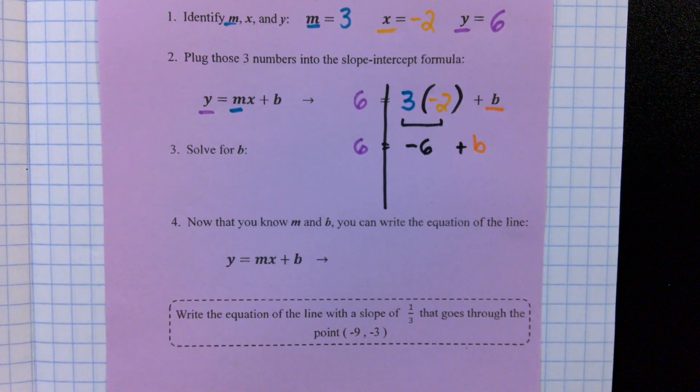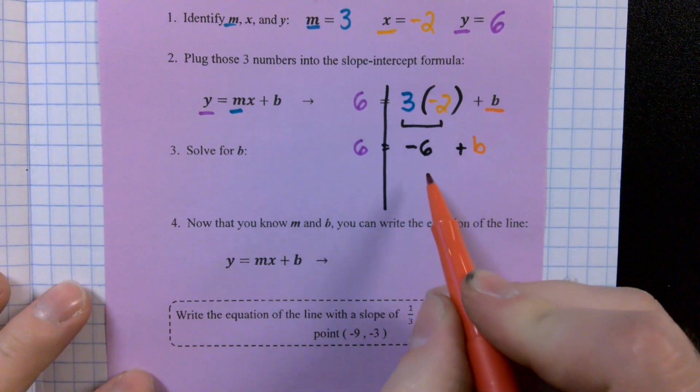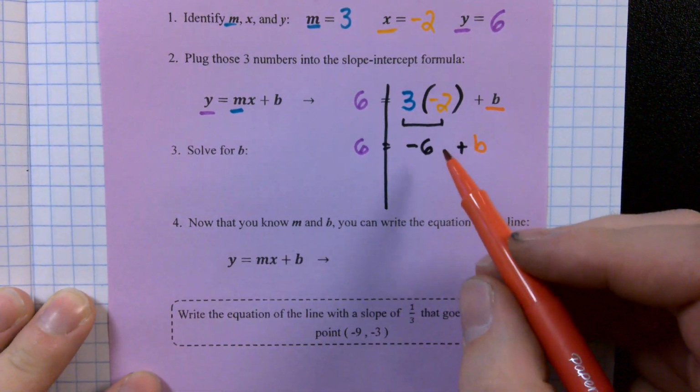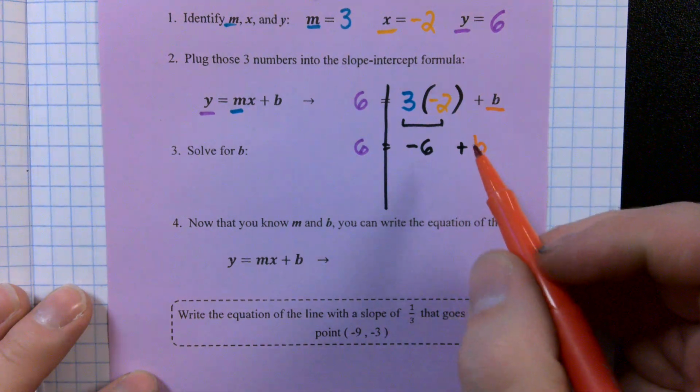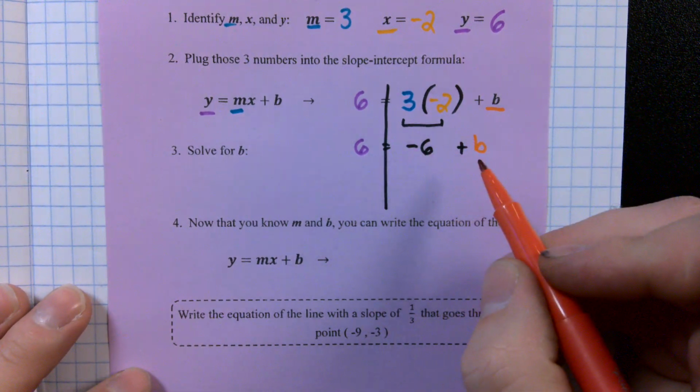Good. How did you get 12? Okay. Good. Perfect. Absolutely. So Tariq figured it out nice and quick.